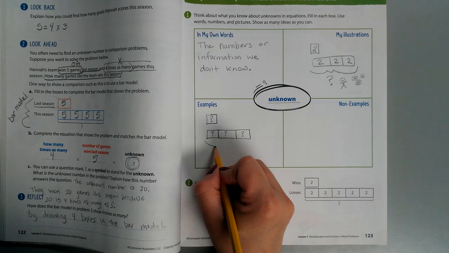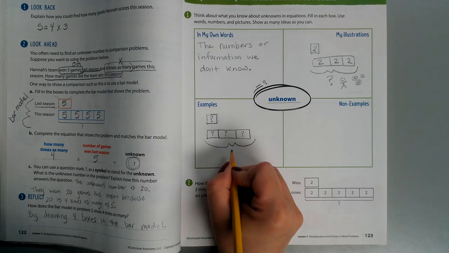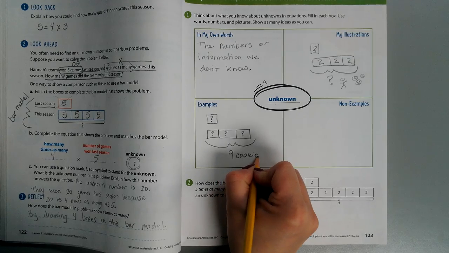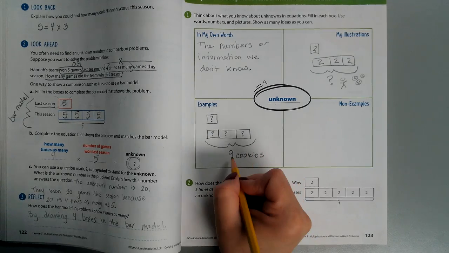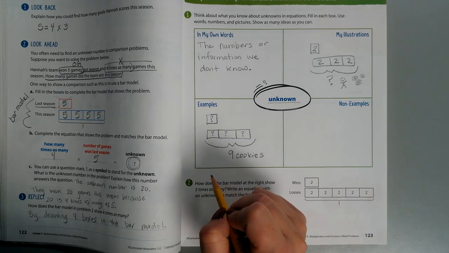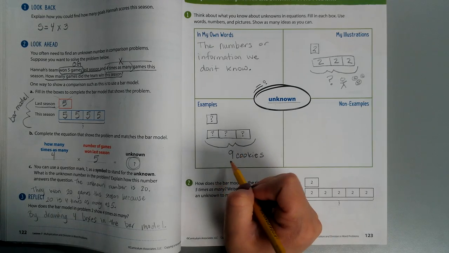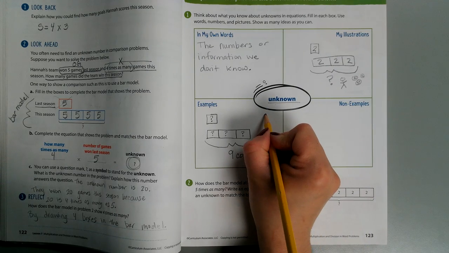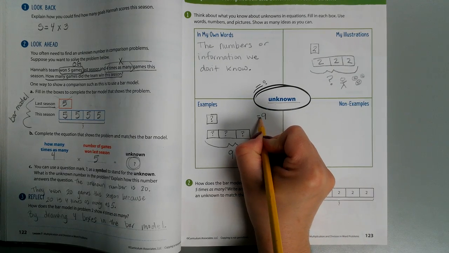And Mrs. Cast has 9 cookies. How could I find my question mark? And I'm going to write it as an equation where the answer is 9 cookies.